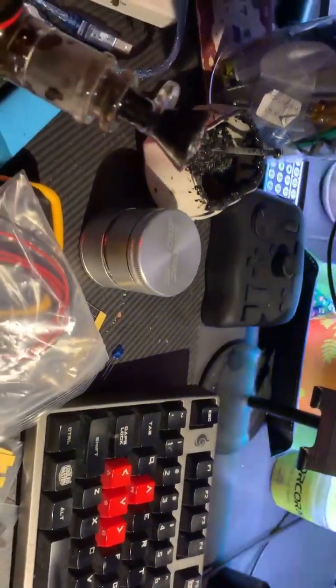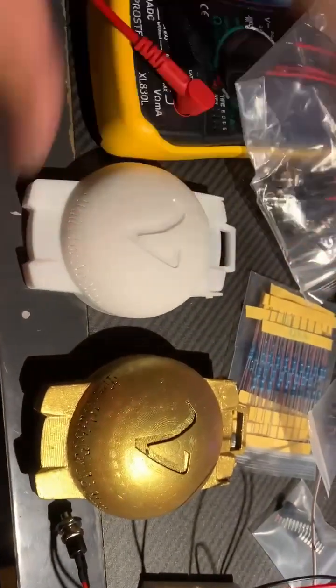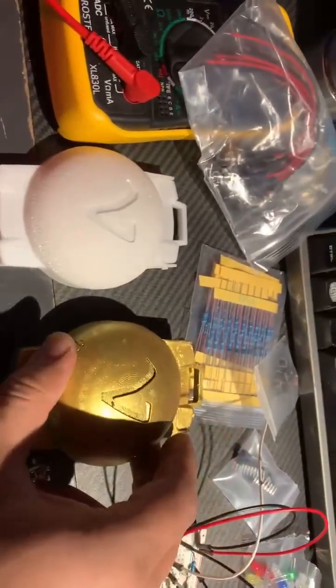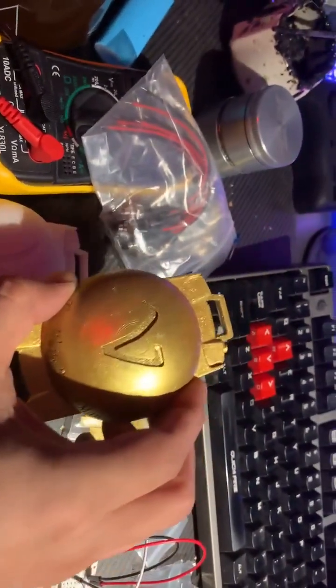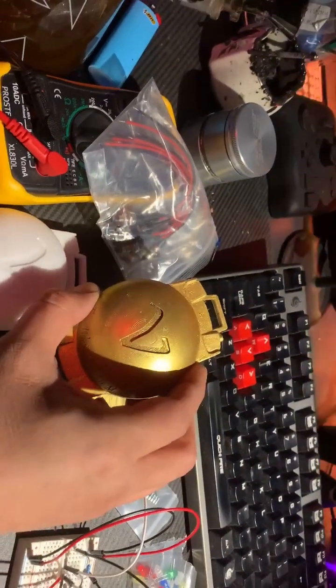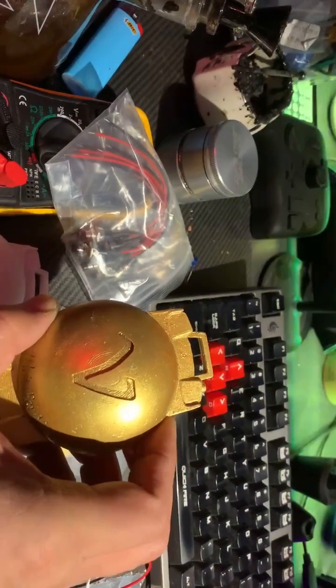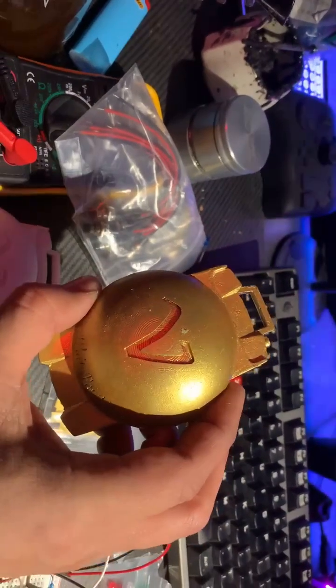I wanted to show off this before going. This here is also a 3D print, but it's basically a solid version of the Omni. So you can use it as a dirty prop. Put it on your belt, run around, and not worry about falling on it and crushing it and damaging it.